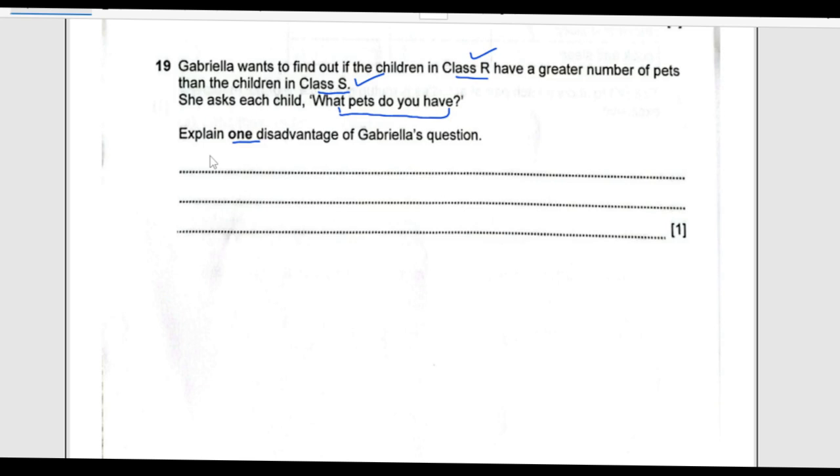That is not going to explain that she is looking for the number of pets. So what pets do you have is going to give you the answer either cat or dog, but doesn't say how many. So what is the disadvantage? We can say the answer to this question is the name of the pet.